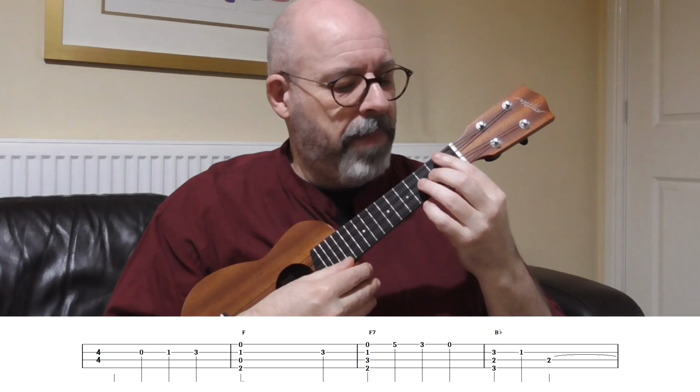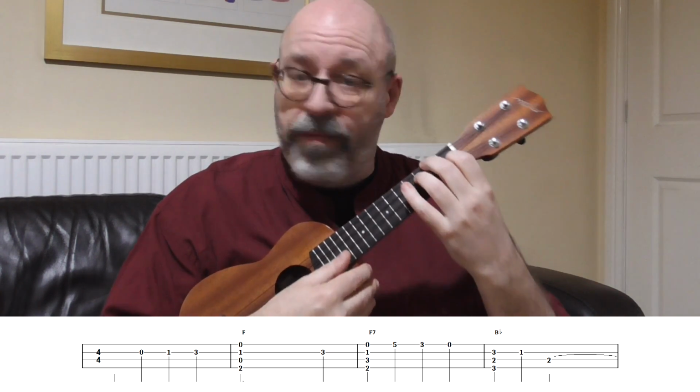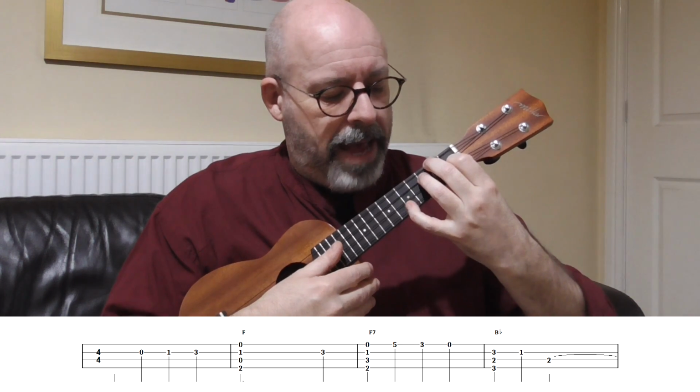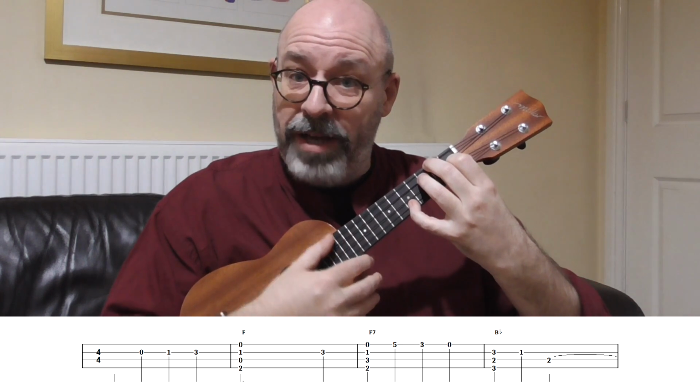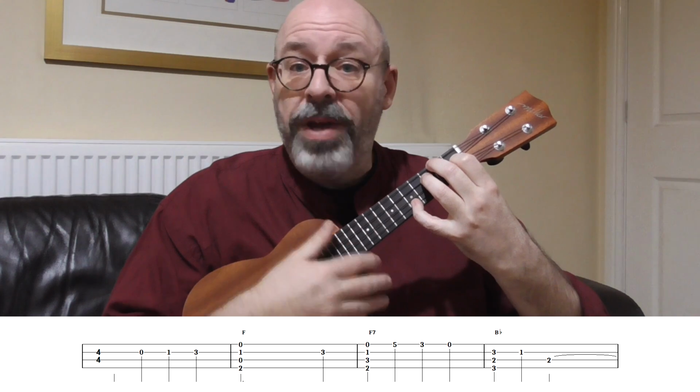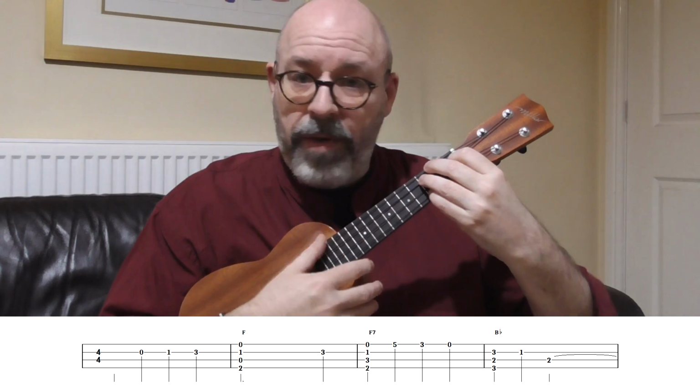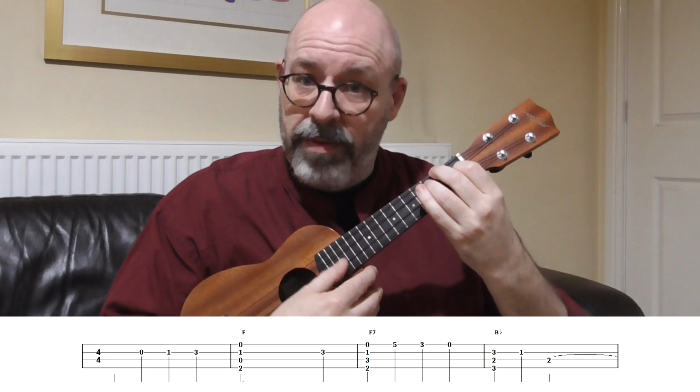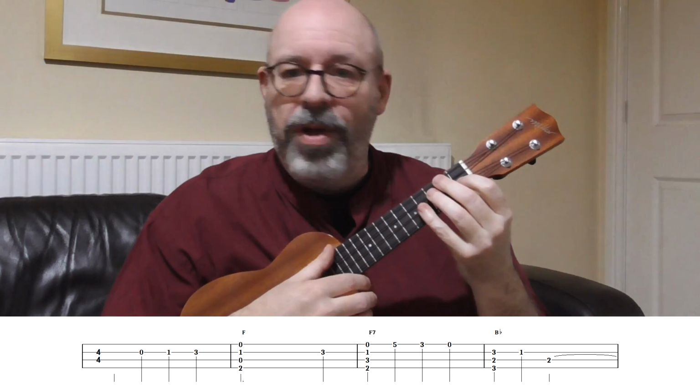That would be fine. I could also try and keep hold of that F7 and put my little finger down, it's a bit of a stretch, and I could strum the whole chord again. And then 3rd fret, and then take it off. It's up to you what you do there.